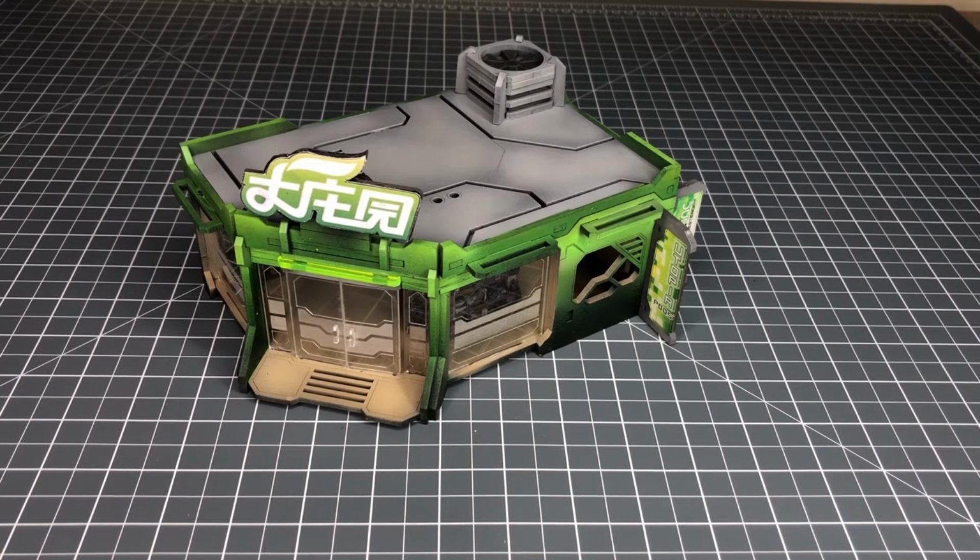What I'm going to end on is I'm just going to set up some rotational shots of the buildings and leave the video ending on that, so you guys can see some of the rotational angles of the different pieces.